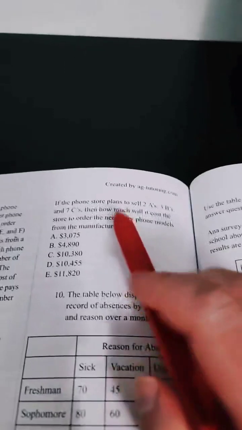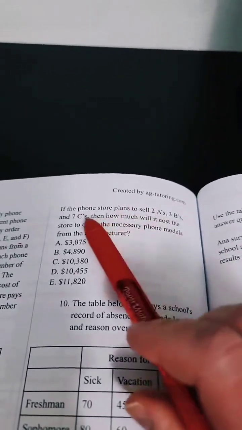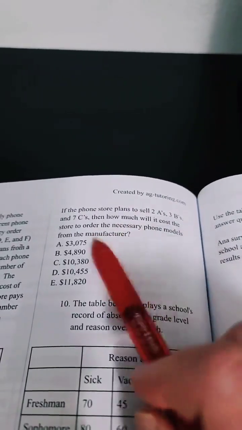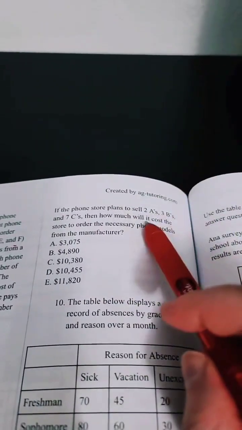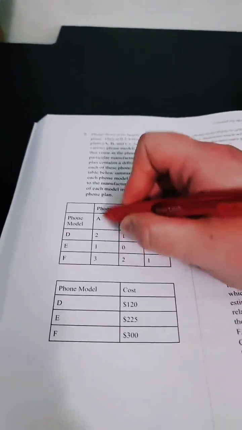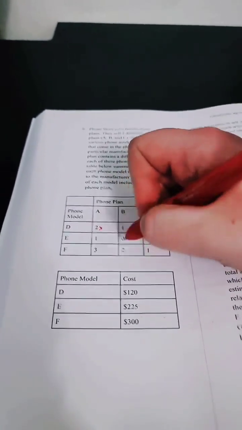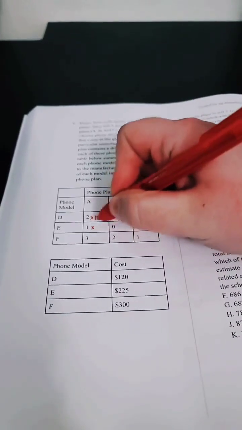So let's go to this one. It says, if the phone store plans to sell 2 A's, 3 B's, and 7 C's, then how much will it cost the store to order the necessary phone models from the manufacturer? Okay, so they plan to sell 2 of the A plans. So let's figure out how much the A plans would cost. Each of the A plans has 2 D phones. So that would be 2 times 120 is the cost of the D phones for that plan.